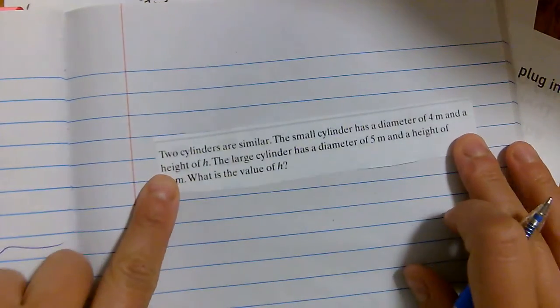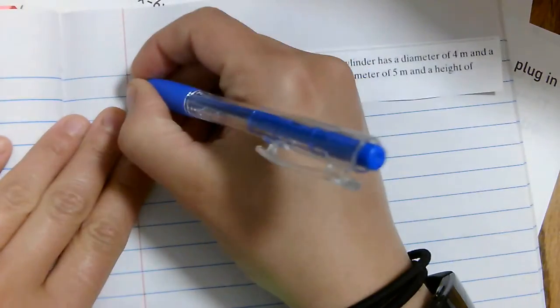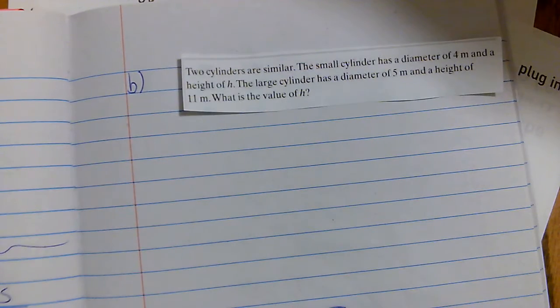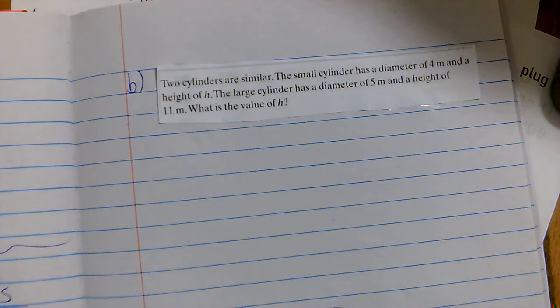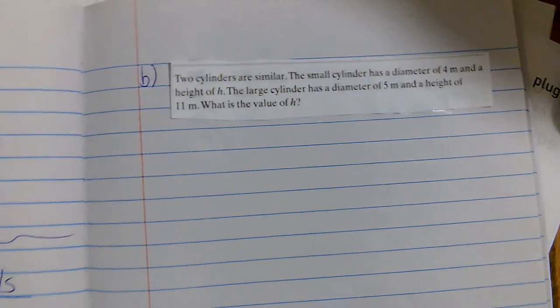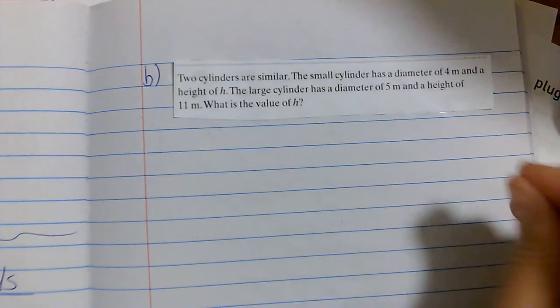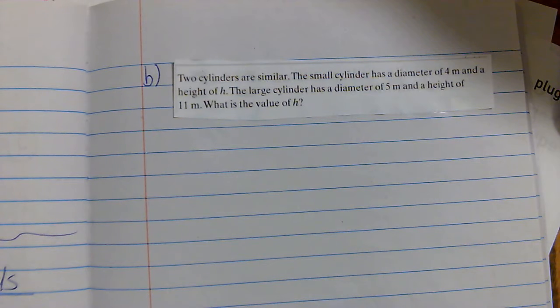I'm going to go to the top of a new page, and this is the next cutout that you should have. So I'm going to put B, I'm going to pause, and I'm going to glue that in. All right, so mine is glued in. I'm going to go ahead and get started. So it says 2 cylinders are similar. The small cylinder has a diameter of 4 meters and a height of h. The large cylinder has a diameter of 5 meters and a height of 11. What is the value of h?